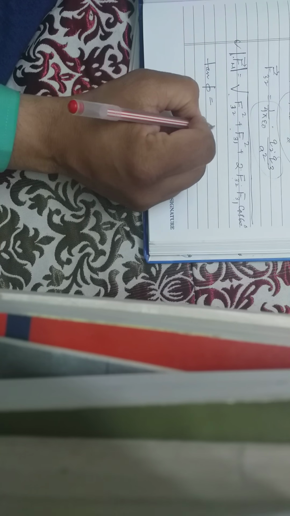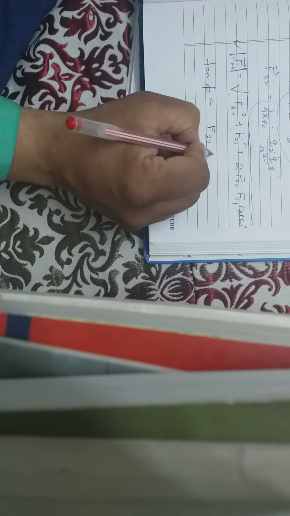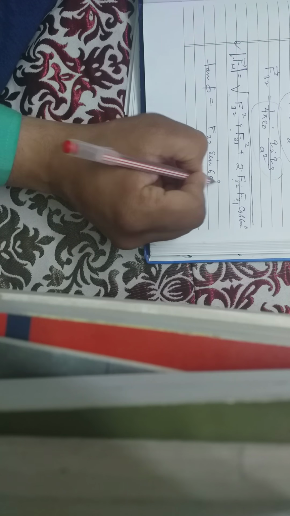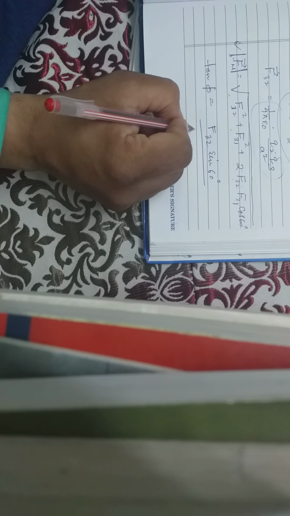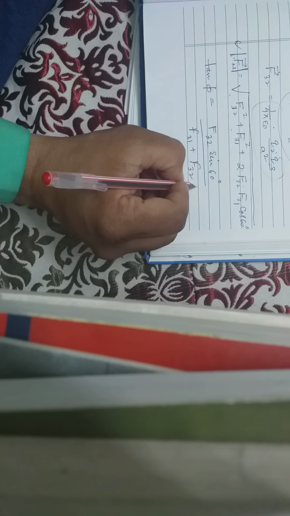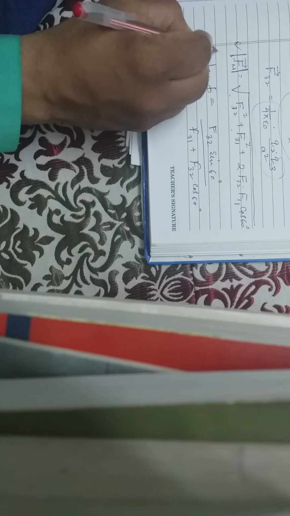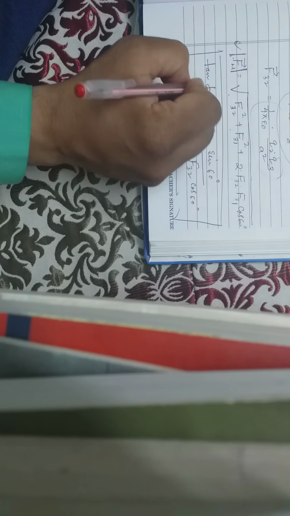By using parallelogram vector addition, we can determine the direction of the force also. The direction is given by B sine theta, where B is the second vector F32 and the angle is sine 60, divided by A plus B cos theta, where A is the first vector and B the second vector F32. You will get the direction of this resultant vector. This is angle phi, the angle the resultant vector makes with the first vector.